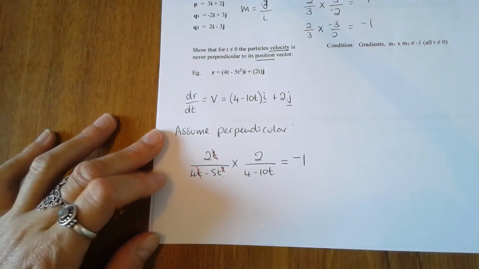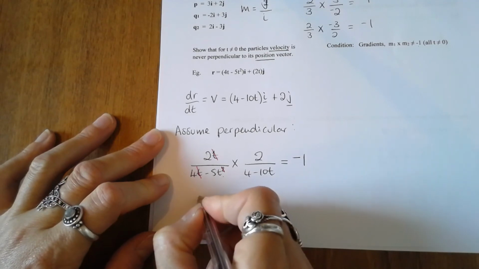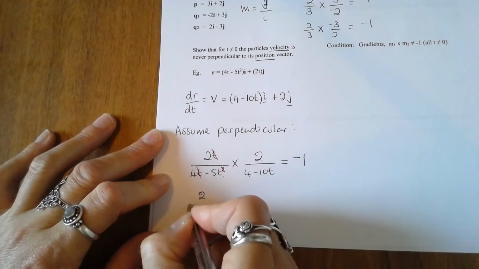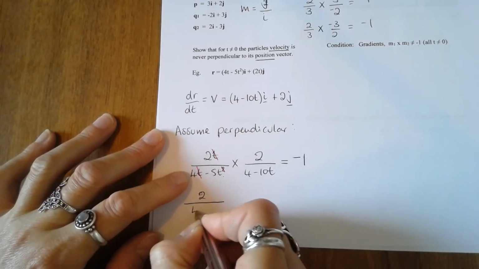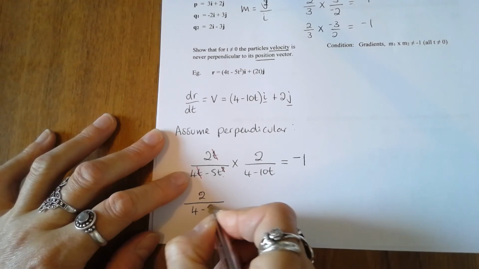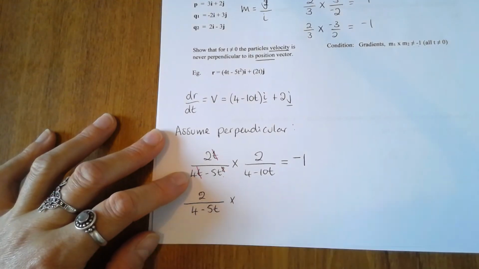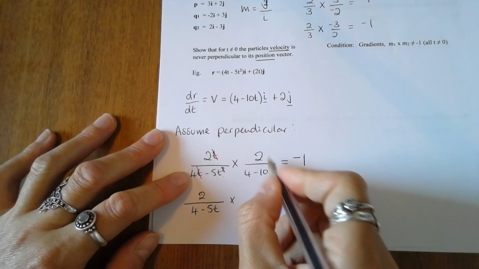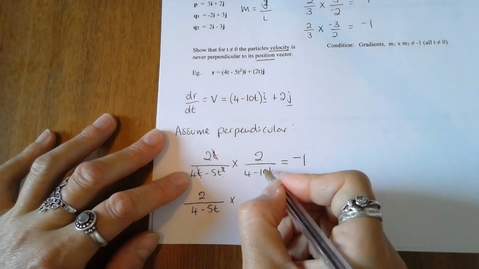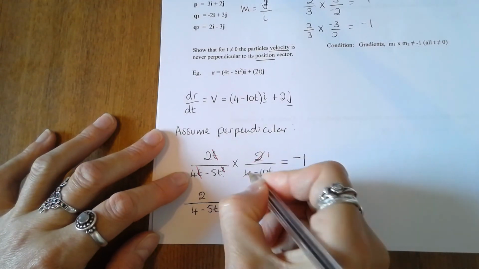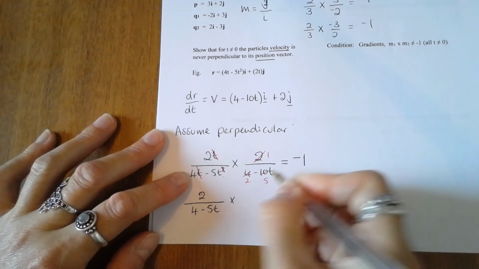And then I'll write that here, so 2 over 4 minus 5t. And with the second vector, I can divide each term by 2, so 1, 2, and 5.